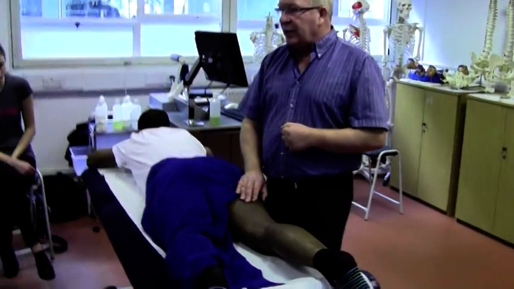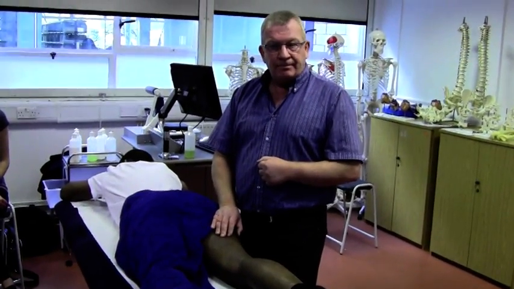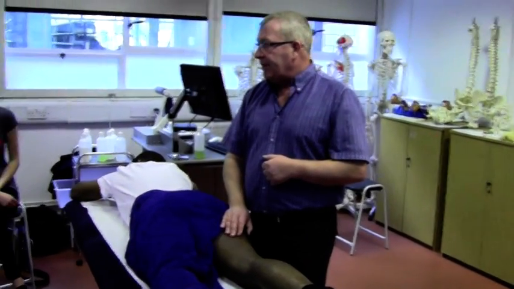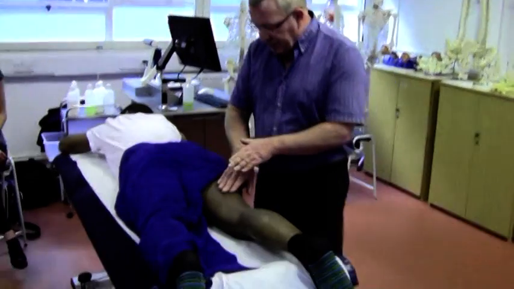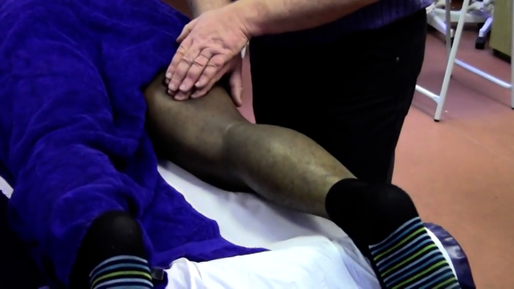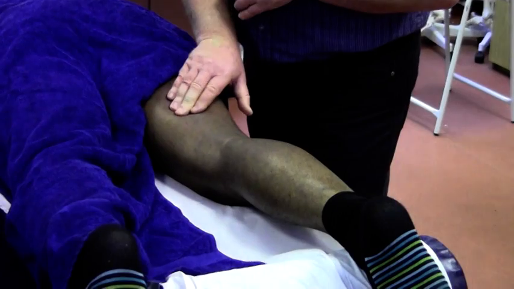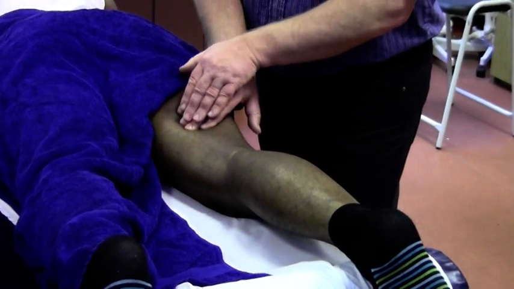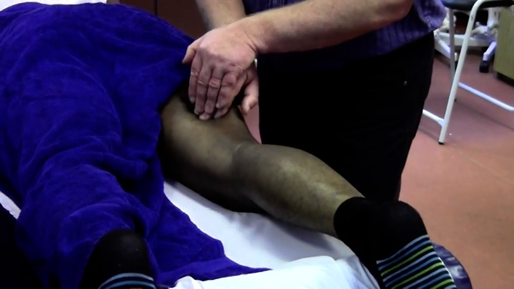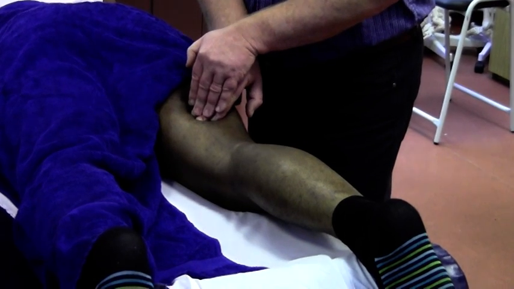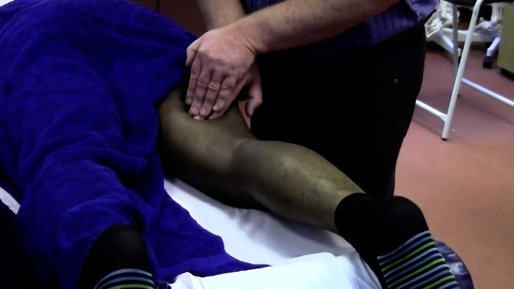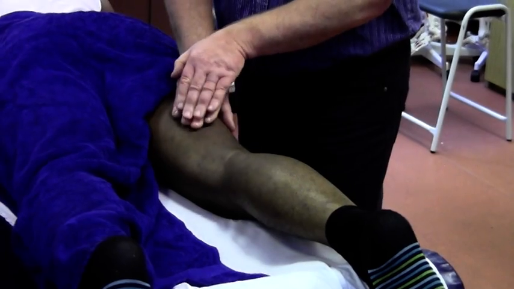Any questions on either of the techniques? No? Need a recap? Quick recap. So connective tissue massage, again, minimal oil on the skin, one hand laying on like so, other one adding pressure. Draw towards the middle, push down by extending your fingertips and pushing outwards.